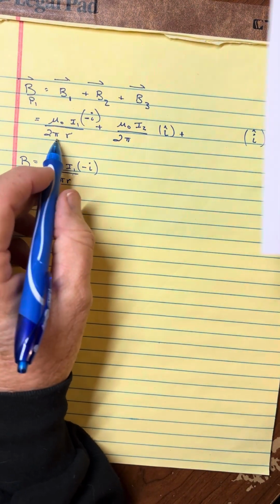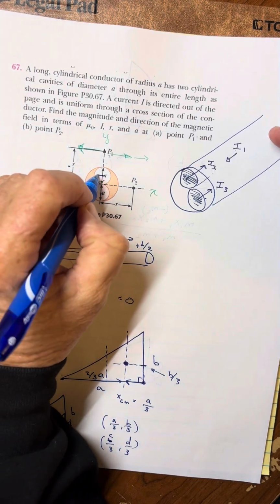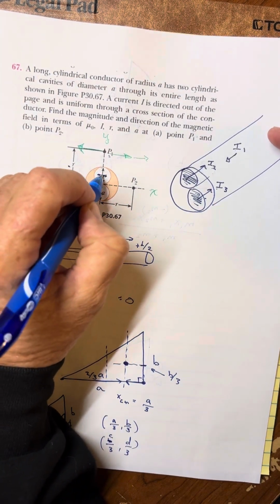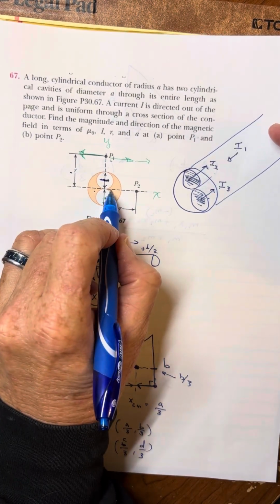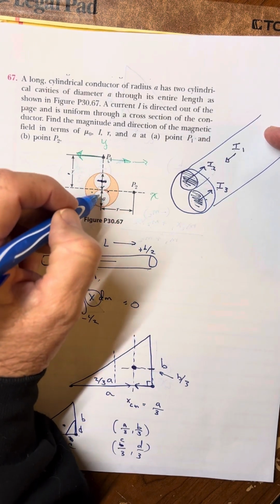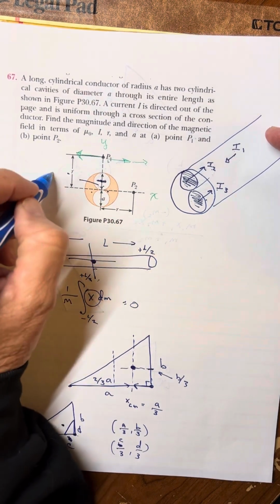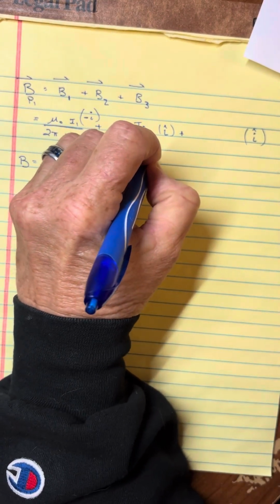And R is going to be a little different. Remember, R is measured from the center of the wire. And the center of this wire is not down here on the x-axis. It's off a little bit. I guess the whole diameter of the wire is A. This radius is A over 2. So this would be R minus A over 2.